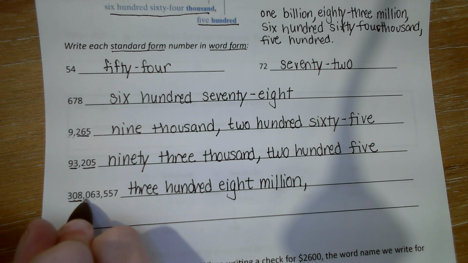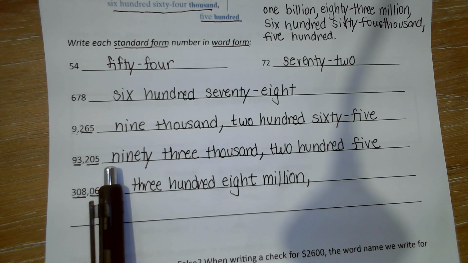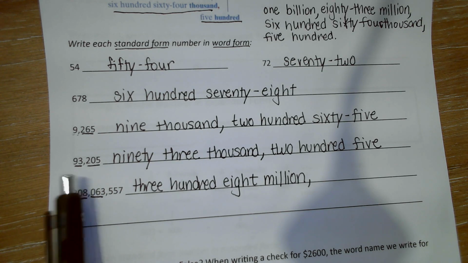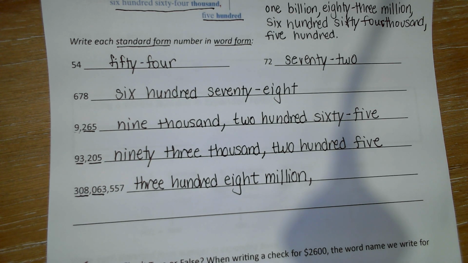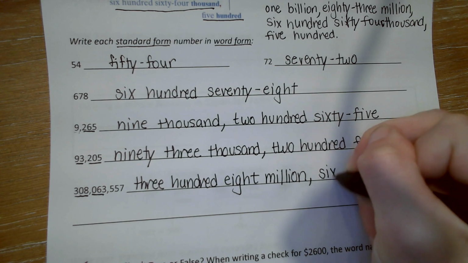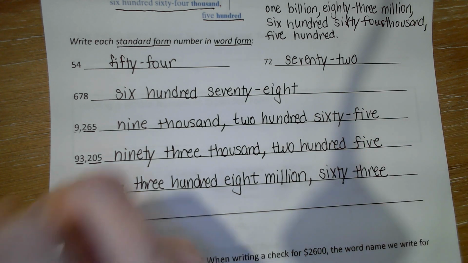The next part, well, a 0. Don't let that confuse you. Just look at that chunk by itself. If you have to, go ahead and cover it with your pen or pencil or your fingers. And you'll see that it's really just 63. But it's in the thousands period, so it represents 63,000.